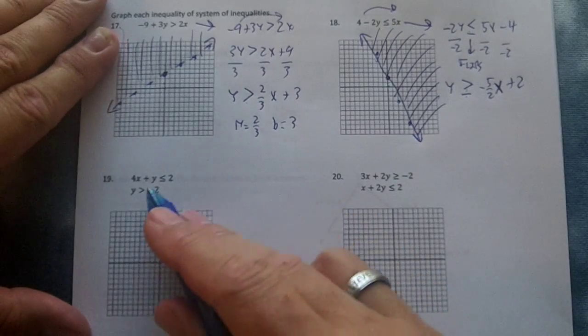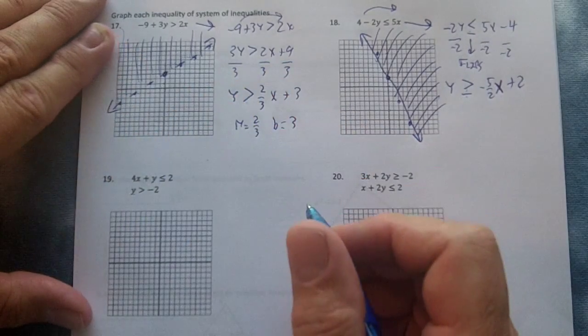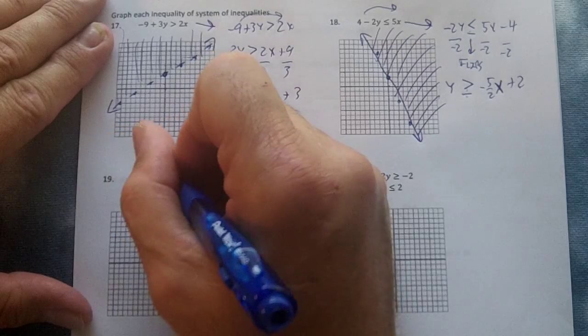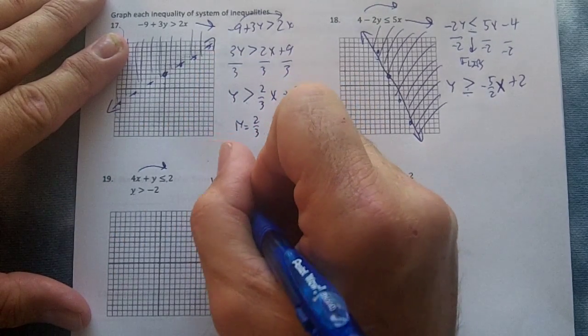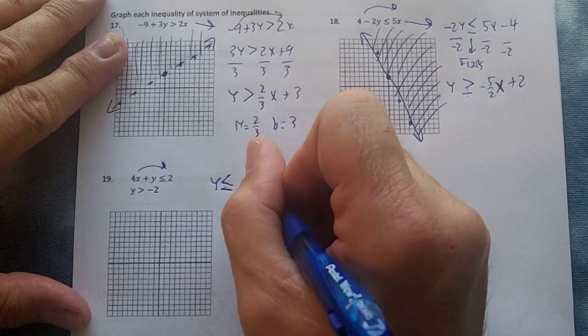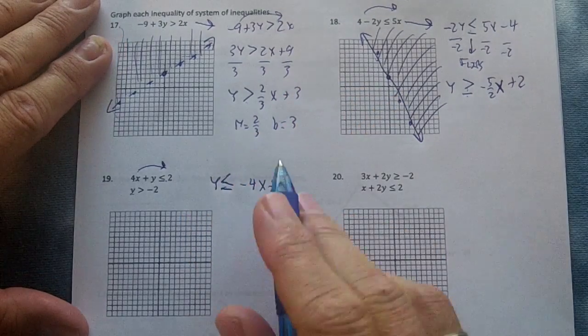This one right here, we have 2 equations. This one's already solved for y, but let's solve this one for y. I need to move across my 4x. So I'll get y less than or equal to negative 4x plus 2. I'm going to start at the 2.